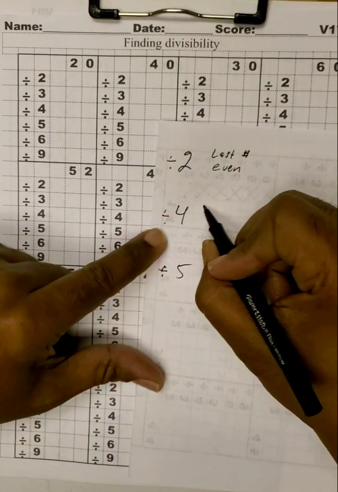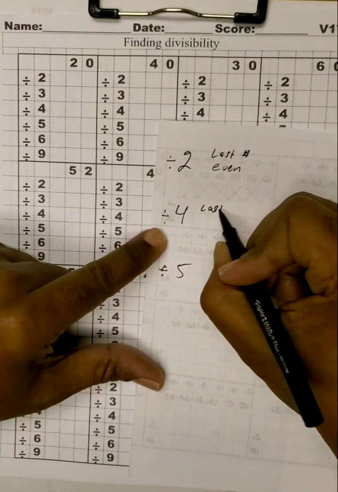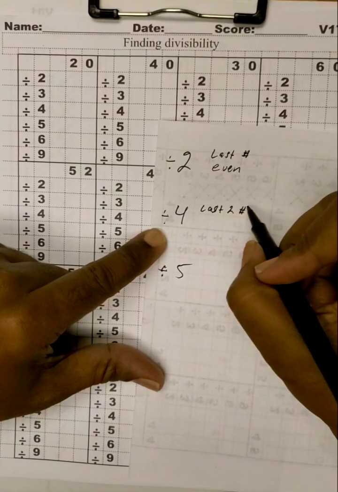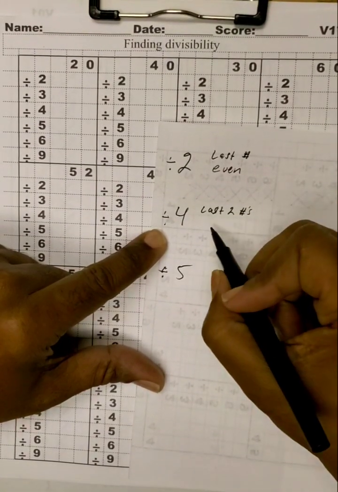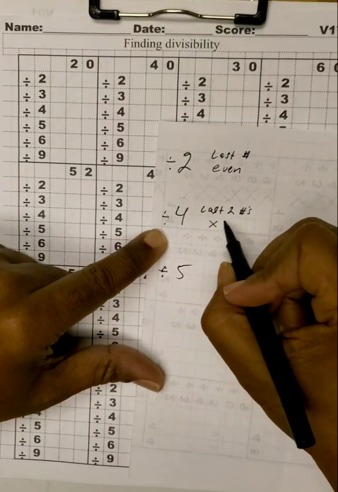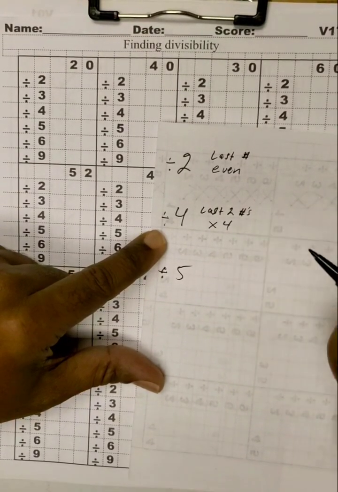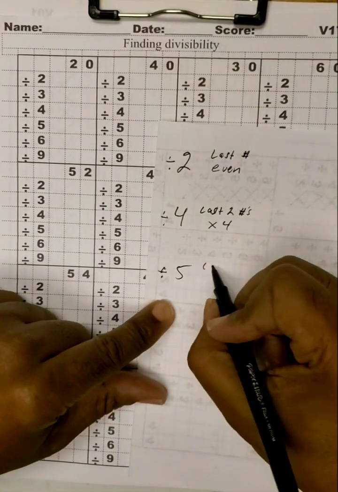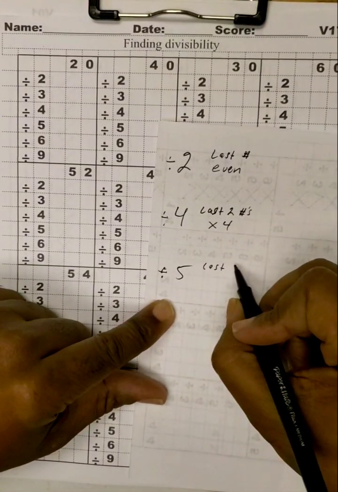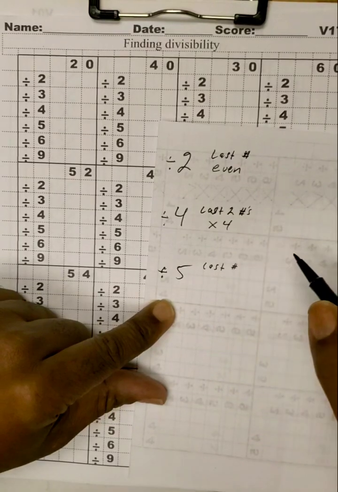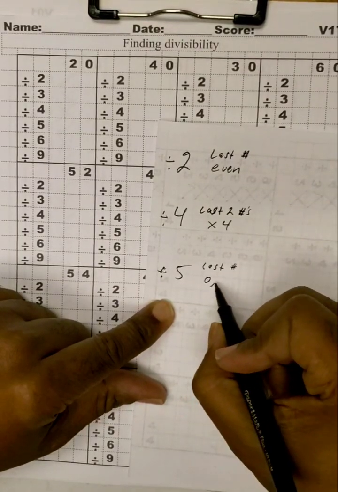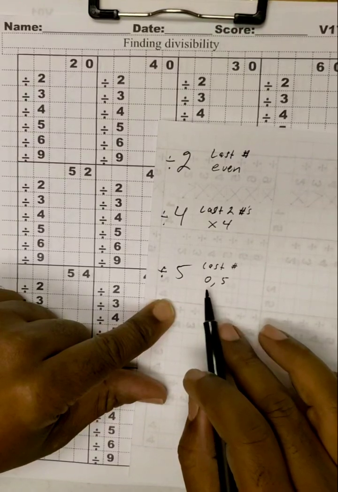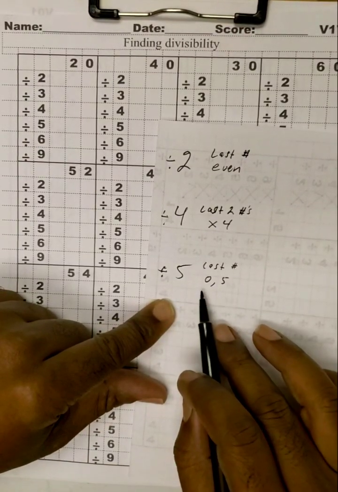For 4, we look at the last two digits together, and we ask, together, are those two numbers in the 4 time tables? For 5, we again look at the last number, and we look for 0 or 5. Then if the last digit is 0 or 5, it's divisible by 5.